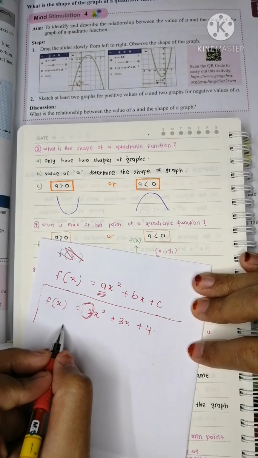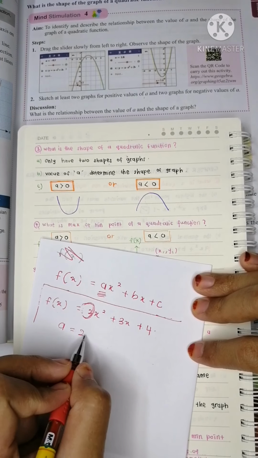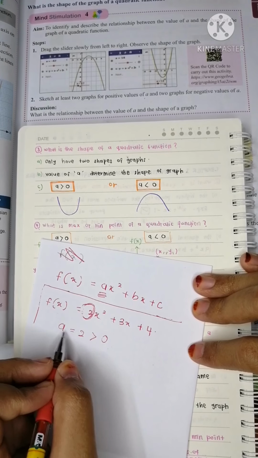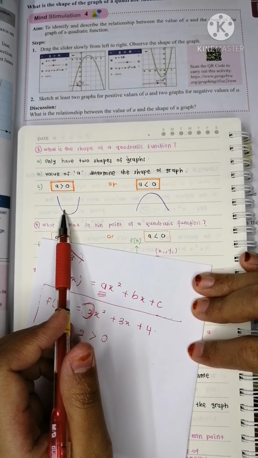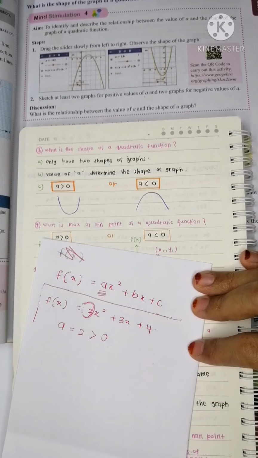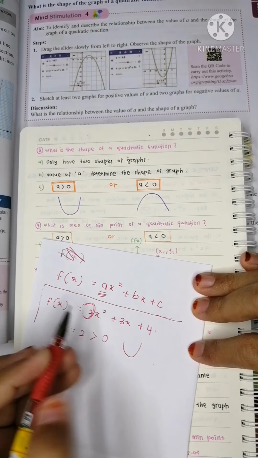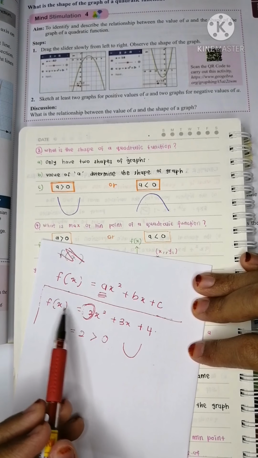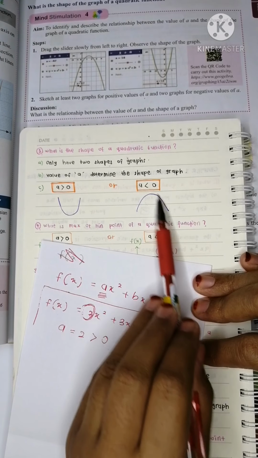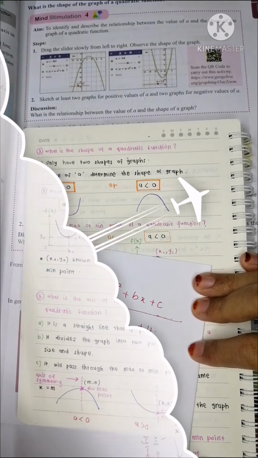The value of a here is 2, which is greater than 0. So the graph is smiley, like that. And if the value of a is negative, then the graph is sad.